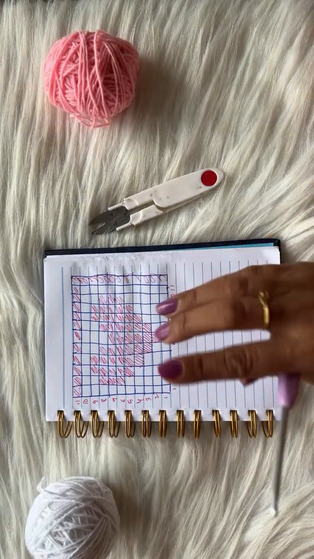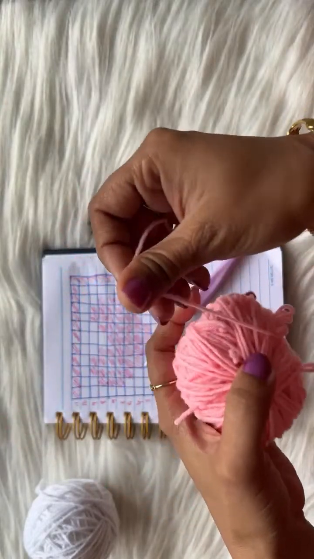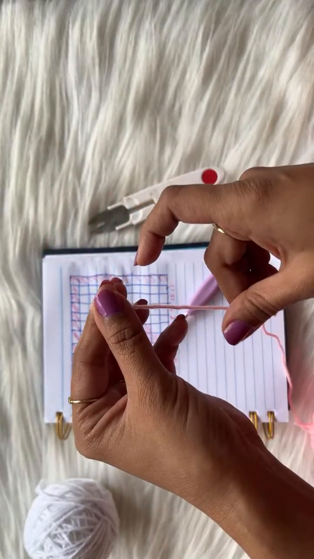So let's start, guys. Let's start with the material. I am using, as usual, a 4-ply yarn.